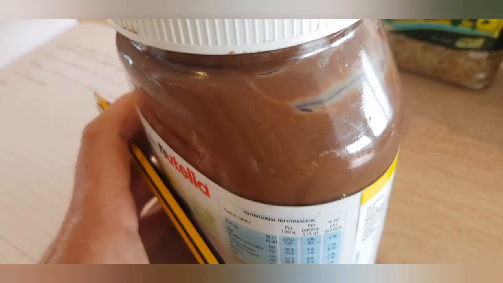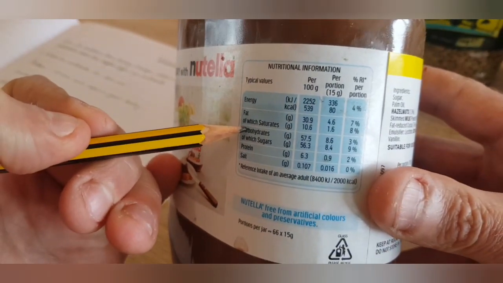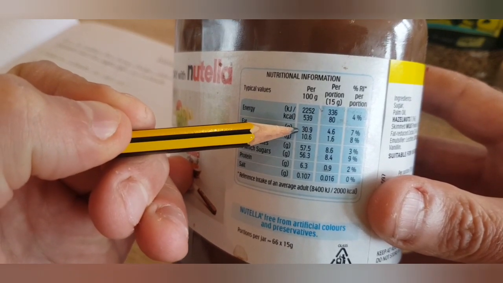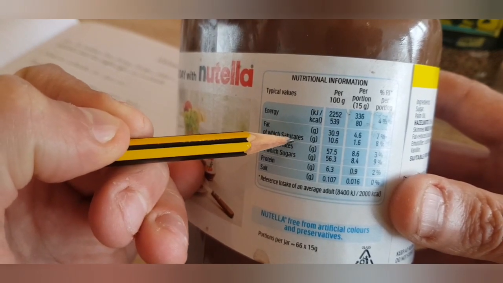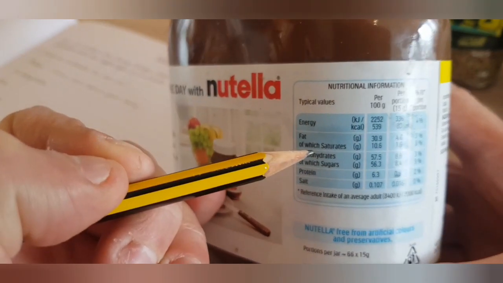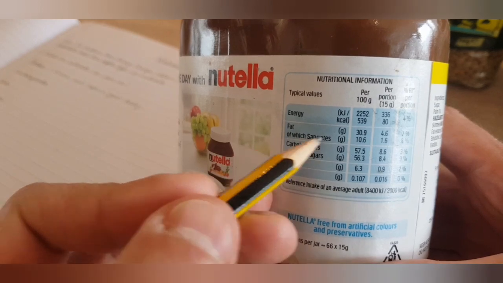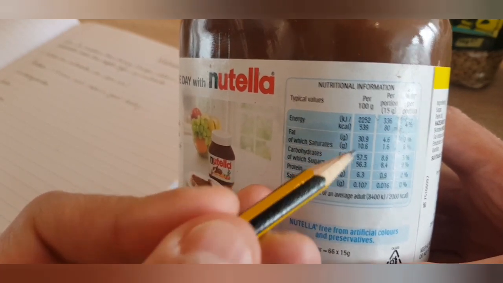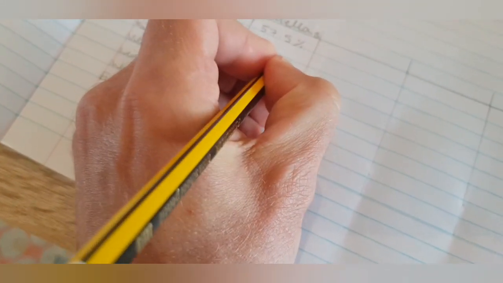Okay, my next one is fat. So let's have a look. My fat is 30.9, and it says of which saturates 10.6. So you're going to have to do a bit of math. This is working out the difference between two numbers. If my total fat is 30.9 and my saturates is 10.6, first of all, I can put my saturated here as 10.6 grams out of 100, or percent.